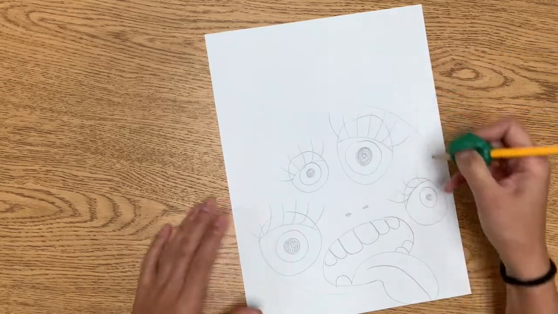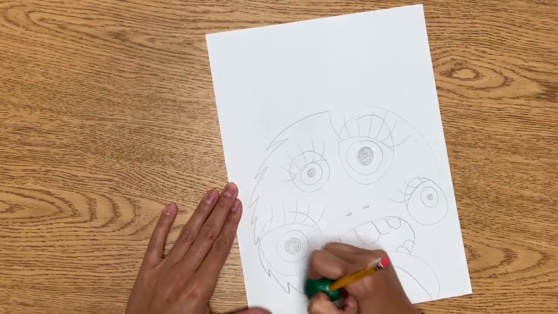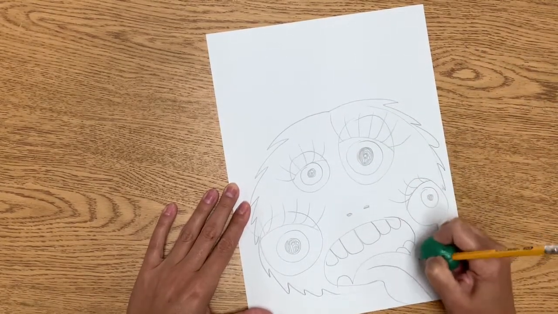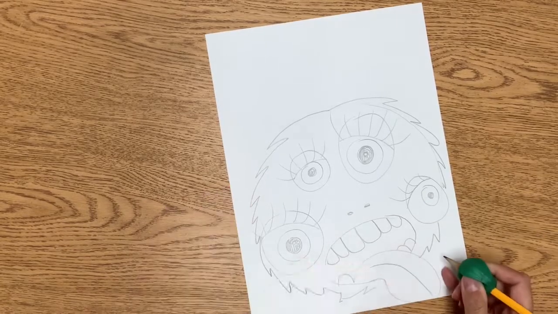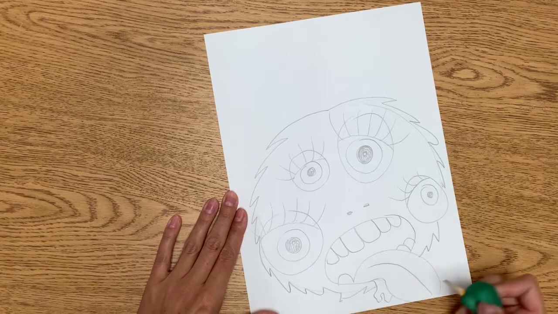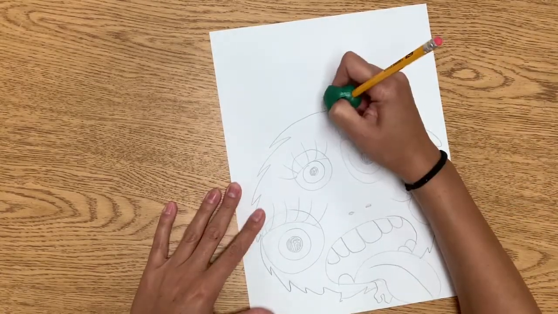As I'm making my monster, I'm starting to think, what is it going to be covered in? Is it feathers? Is it going to be fur? Is it going to be scales? I'm going to go with a big fuzzy ball for this one. So he's going to have fur covering his whole face here, and it's going to go all the way around that light pencil line that I make. Because it's silly, I'm also going to add some drool dripping out from around the tongue.